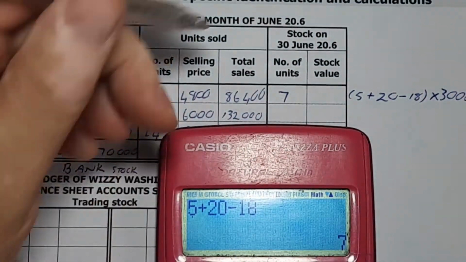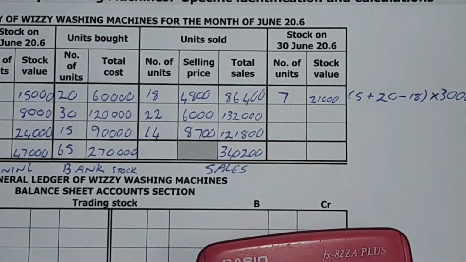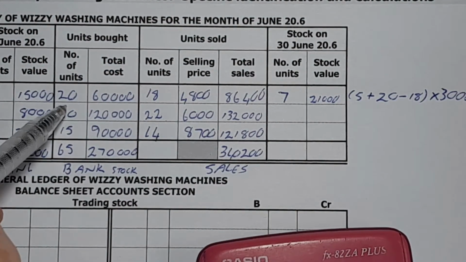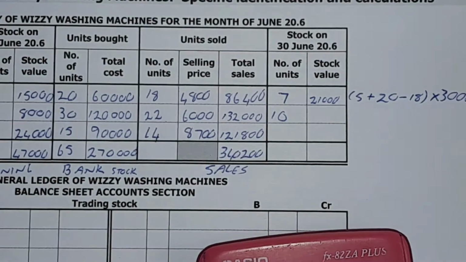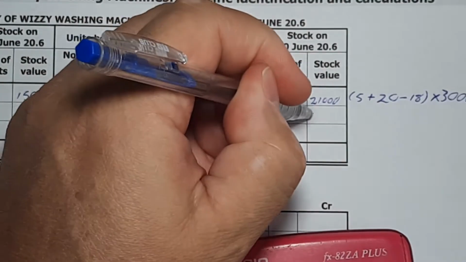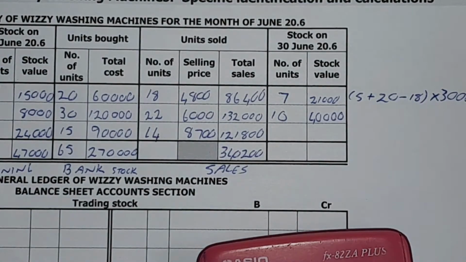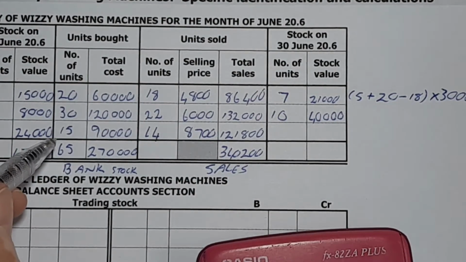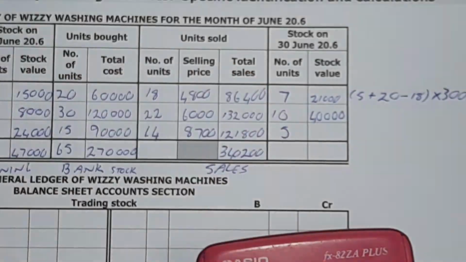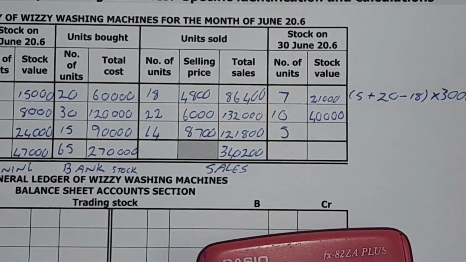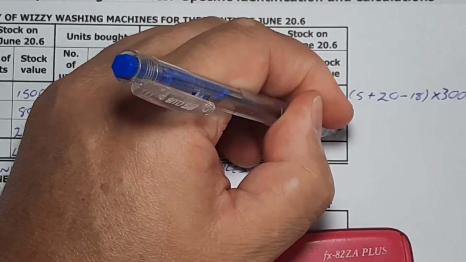That would give us 21,000. In this case, it is 2 plus 30 minus 22, which would give us 10. And 10 times 4,000 gives us 40,000. And then 4 plus 15 minus 14 gives us 5, at 6,000 Rand per piece, which gives us 30,000.